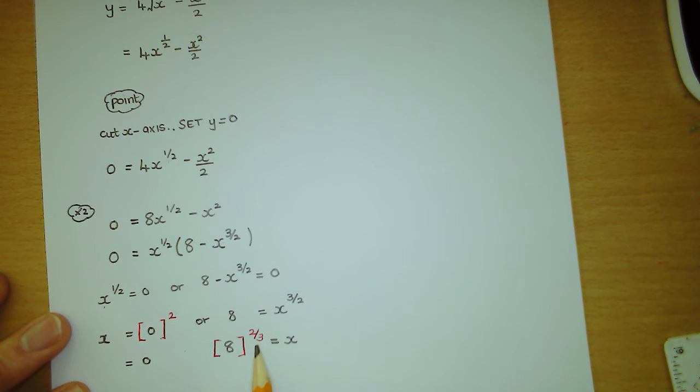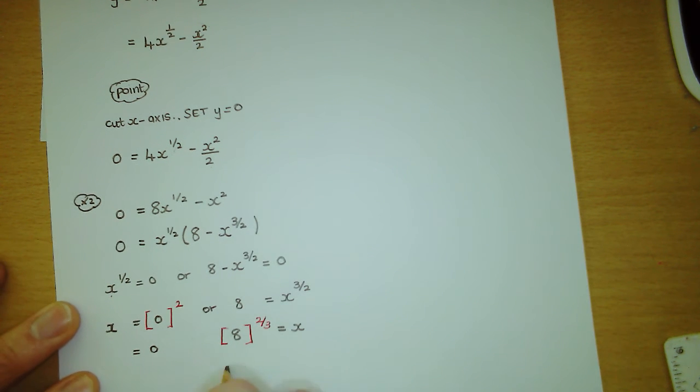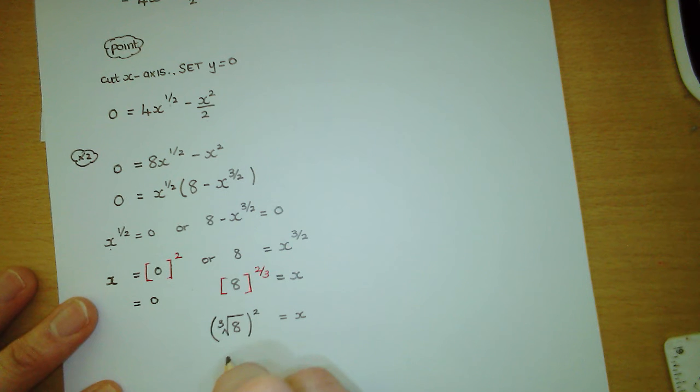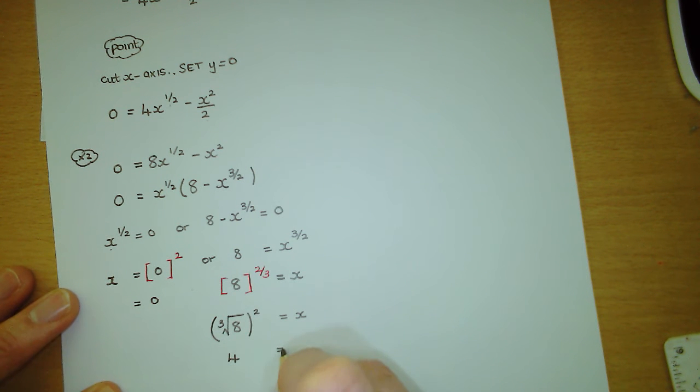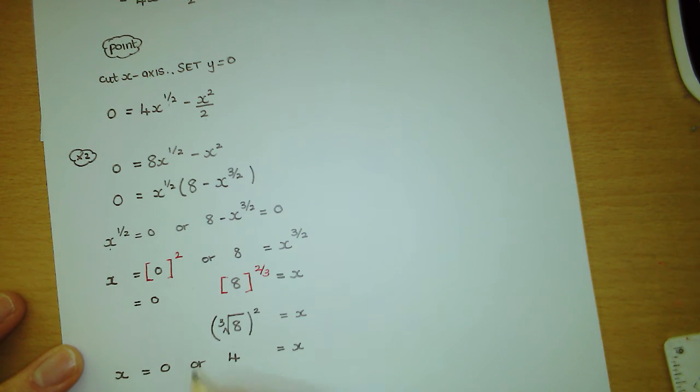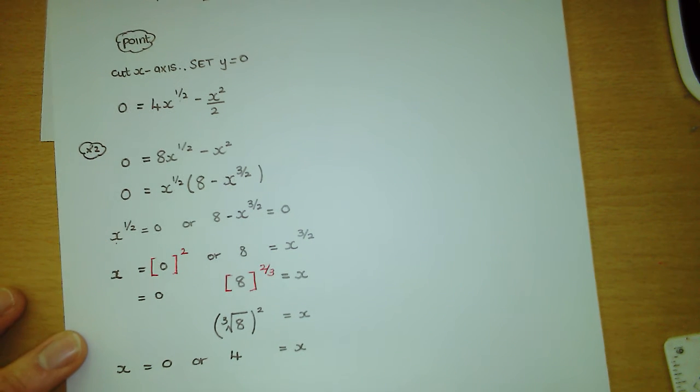And then the other solution here, well, 8 to the power of 2/3 means you're taking the cube root of 8, and then you're squaring the result, or you could put the power of 2 under the root as well. But I'm going to put the power of 2 outside the root. So the cube root of 8 is going to be just 2, and then 2 squared is going to give us 4. So we're going to get 4 equals x. So at the minute we have x equals 0 or 4 equals x. So there appears to be 2 points.